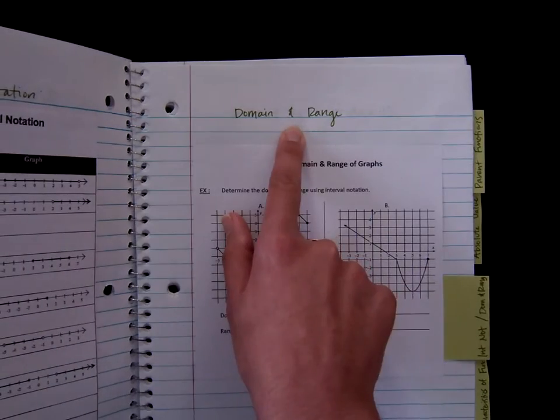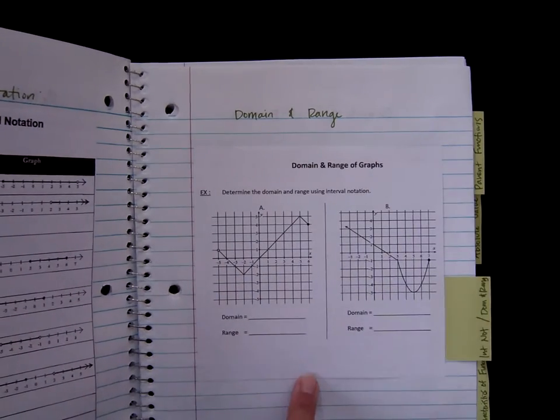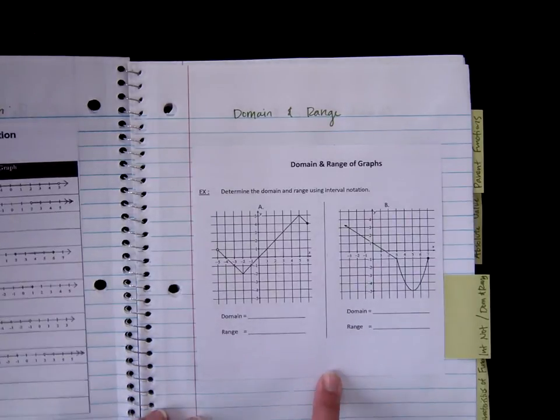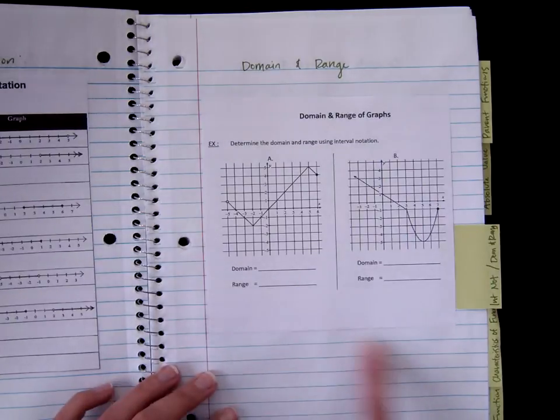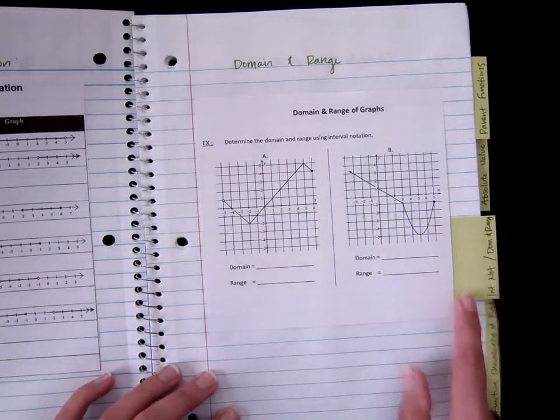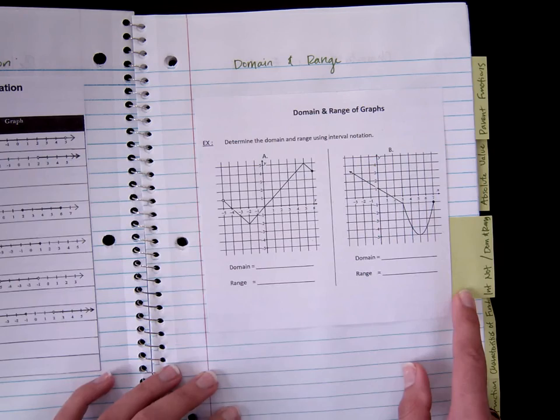Okay, page 7. This is page 7. Domain and range, we had a little half sheet. So go ahead and find that half sheet. I cut the ends off to make it fit how I wanted it. And then I put a tab on page 7 that said interval notation / domain and range.